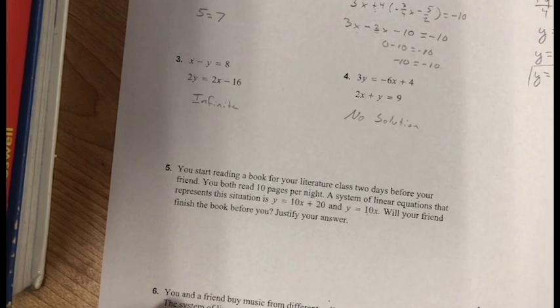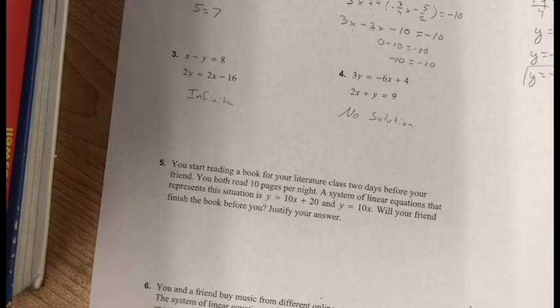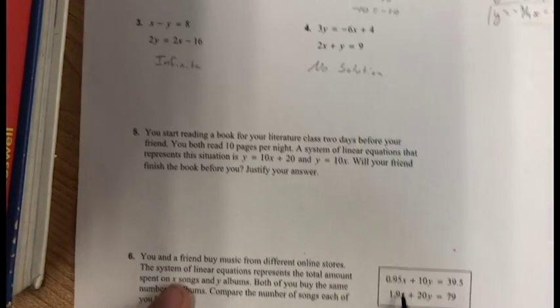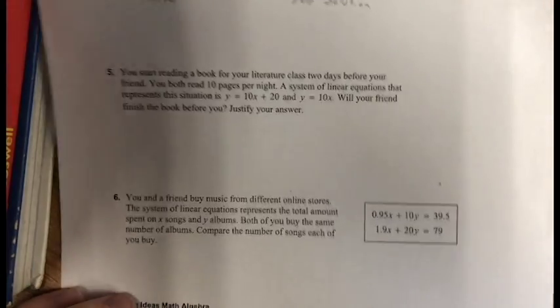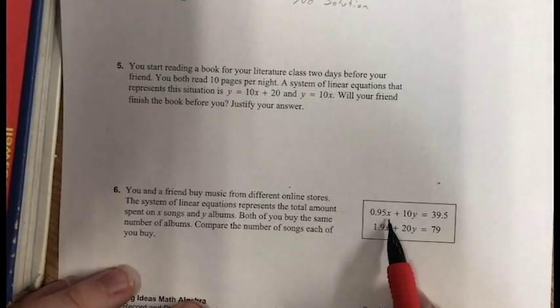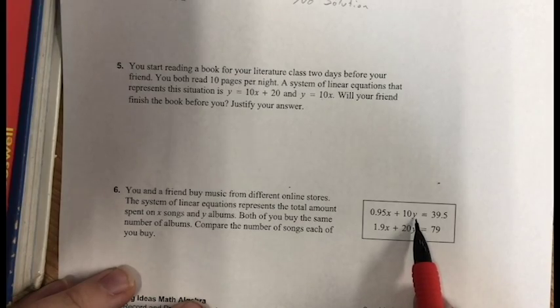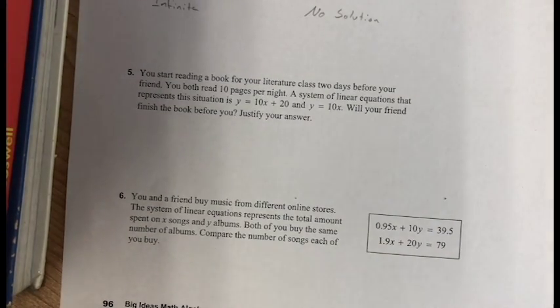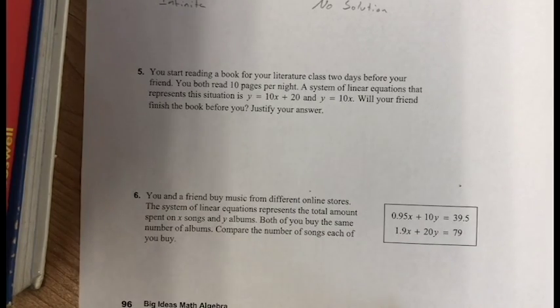So, you and a friend buy music from different online stores. The system of linear equations represents the total spent on songs and on albums. Oh, I didn't realize off screen. I'm sorry. So on 5 and 6, I'm going to leave 5 for you, actually. That one's a pretty easy question, but I'm going to let you think on it. Please ask me about that one if you get the opportunity. But let's talk about 6.